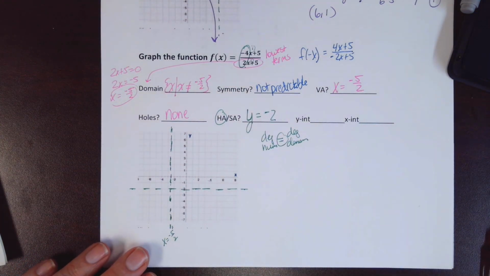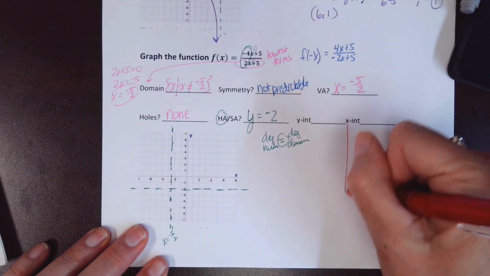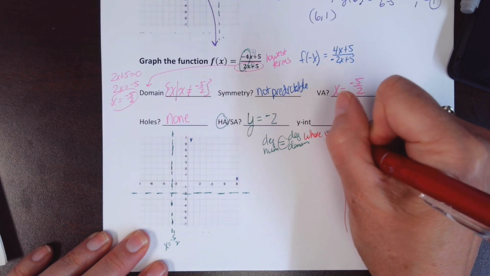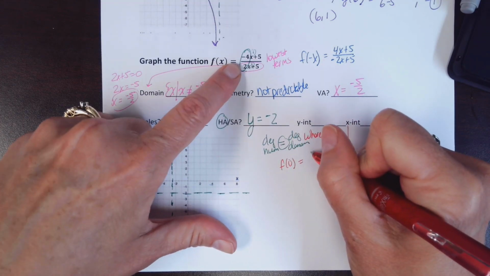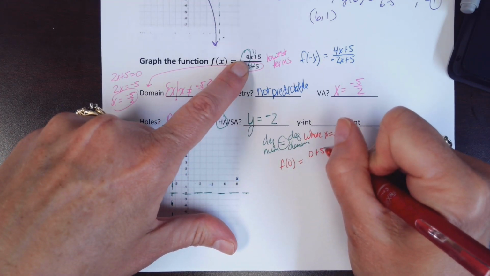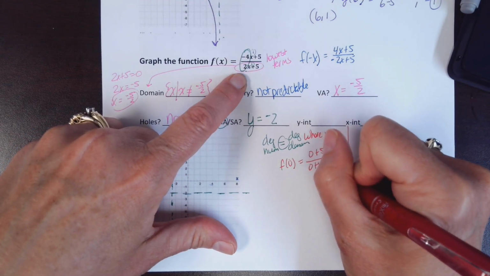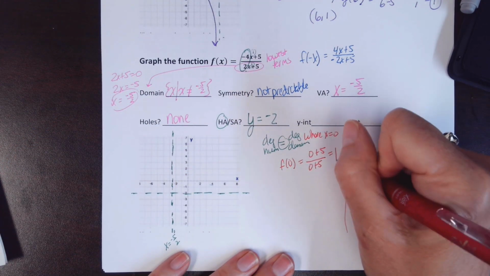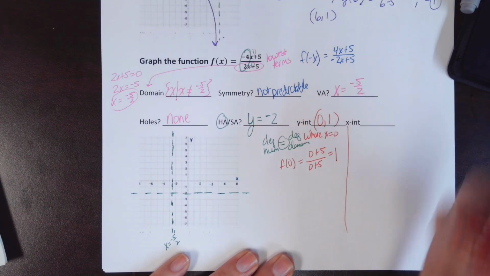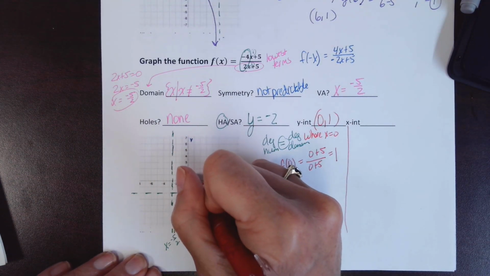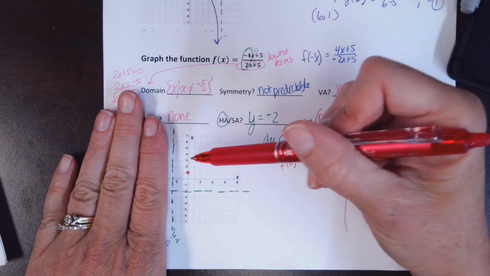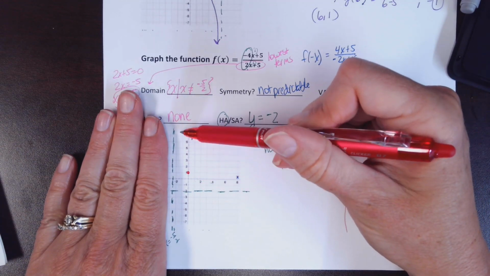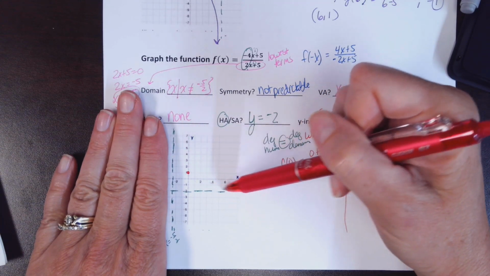Okay, let's check our intercepts to see what we can graph. Y-intercept always happens where x equals 0. So if I do f of 0, I get negative 4 times 0 is 0 plus 5 over 2 times 0 is 0 plus 5. 5 over 5 is just 1. So where x is 0, y is 1. That tells me that on this right side of my vertical asymptote, I'm going to be above the horizontal asymptote. Looks like I'm going to cross my x-axis.